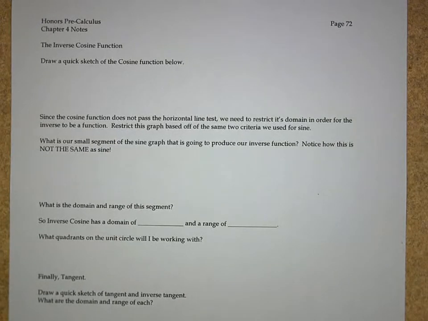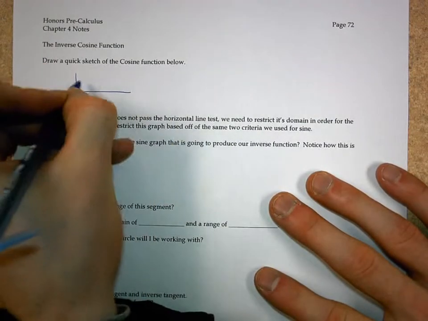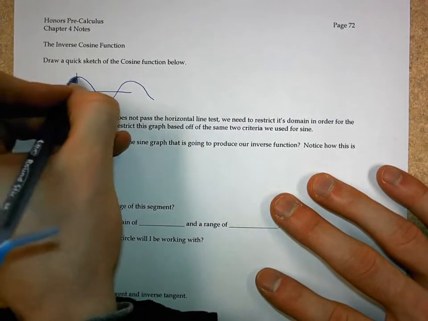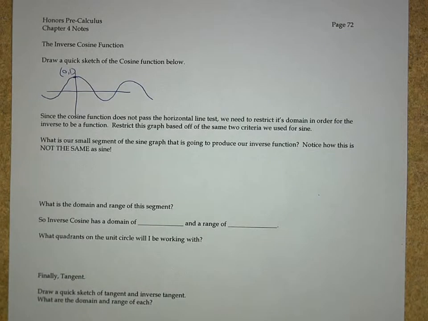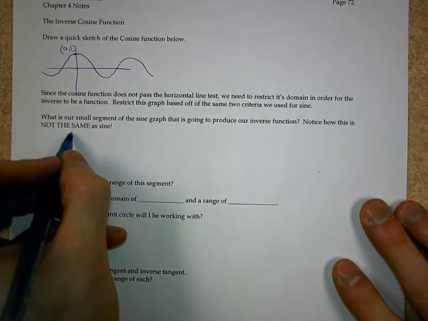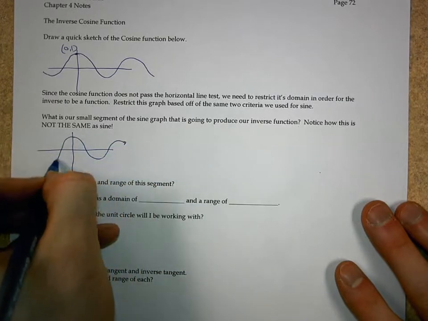Now we'll go through cosine and tangent really quickly. The idea with cosine is that I start at the point (0, 1), and I'm going to use the same thought process as I did with the sine graph. How can I limit cosine so that it passes the horizontal line test?